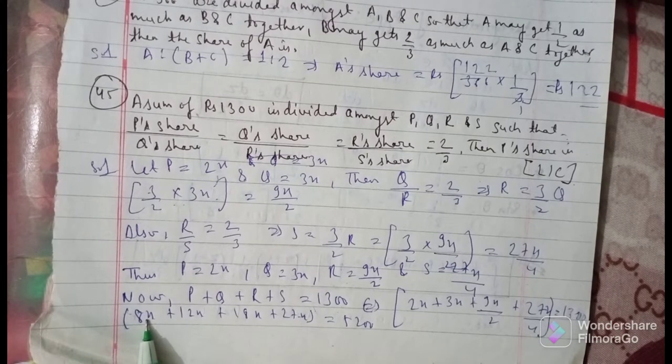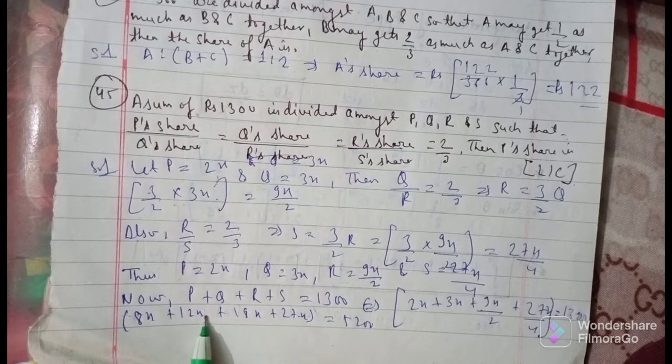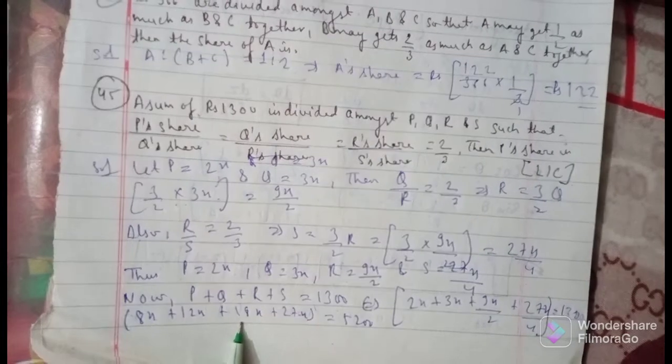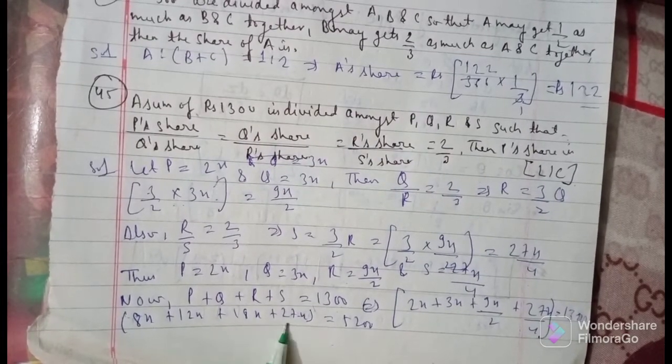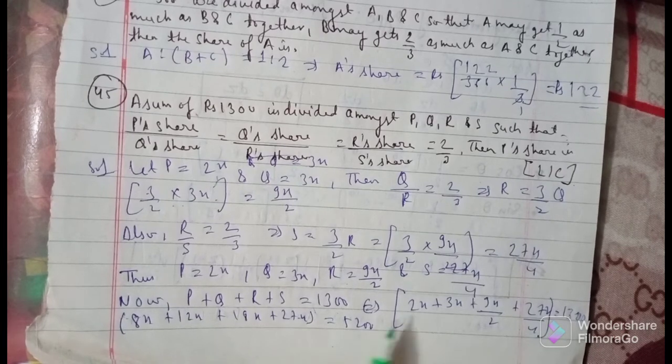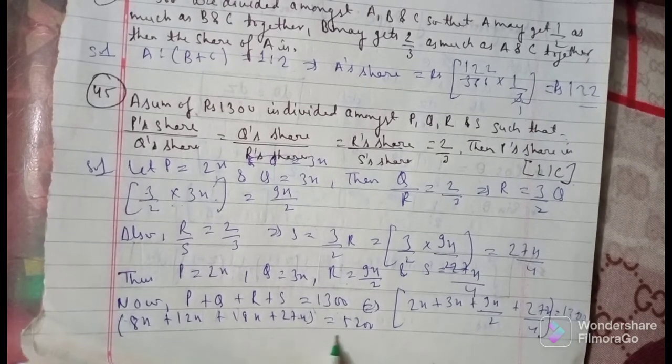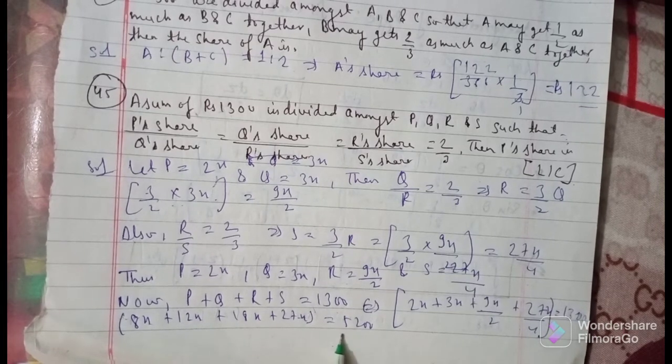Then 4 times 3, it will give you 12 here. Then 4 9s are, accordingly it will be multiplied, and on both sides, since here there was no denominator, it will be multiplied here as well. You'll get 52 and 5200 here.